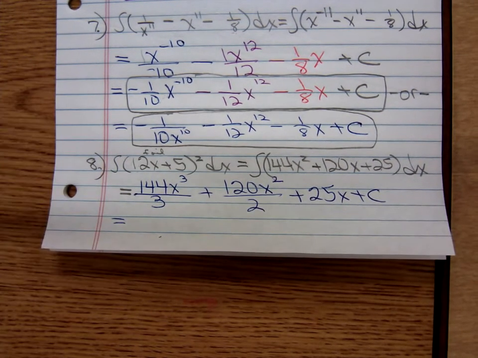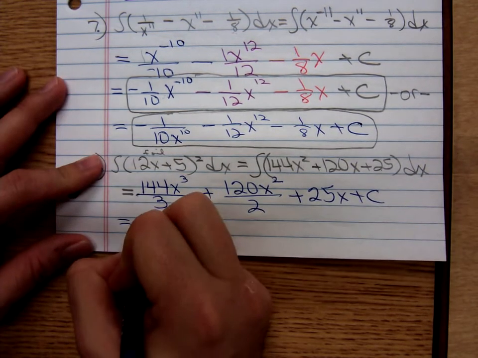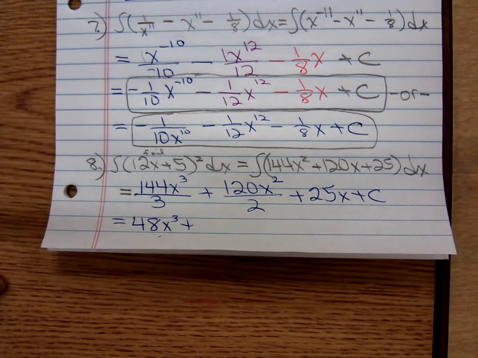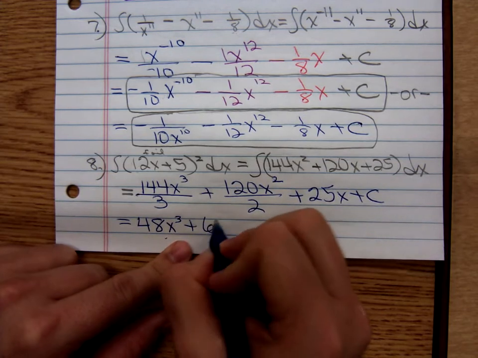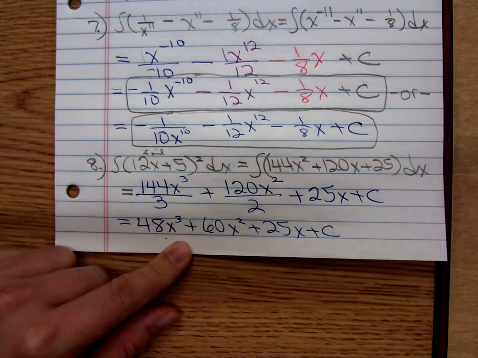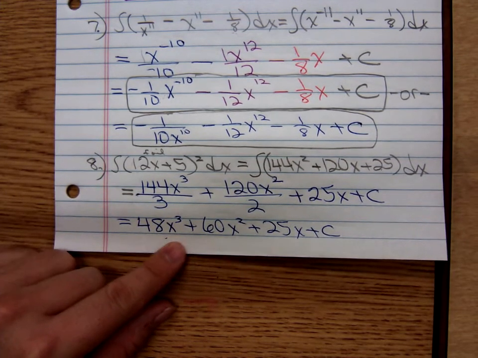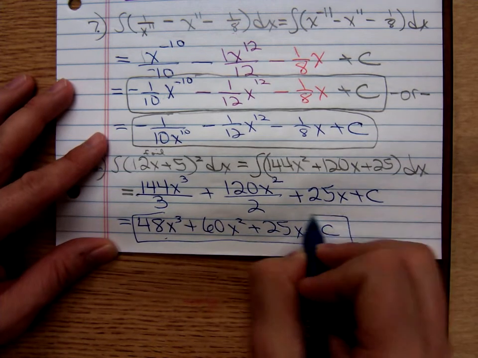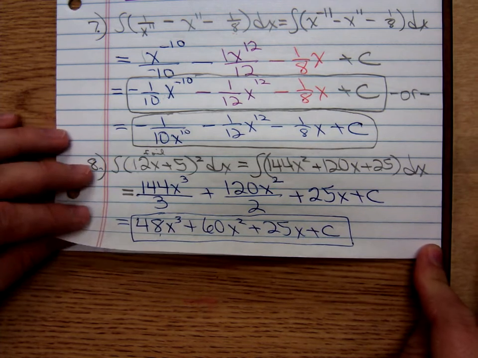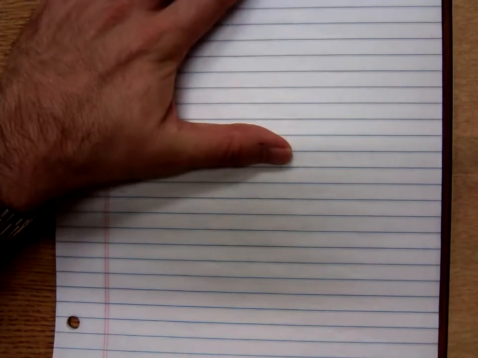So 144 divided by 3, is that a 48? So we have a 48x cubed plus 120 divided by 2. That should be a 60x squared plus 25x plus c. For my final answer. And let's see what else we have. I haven't written anything else down here.